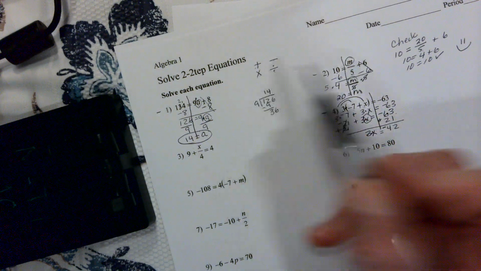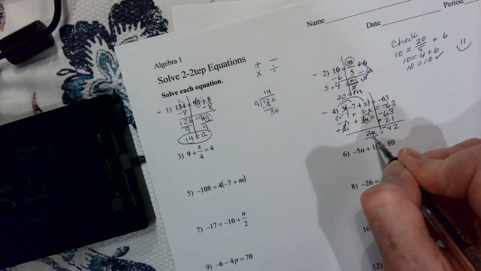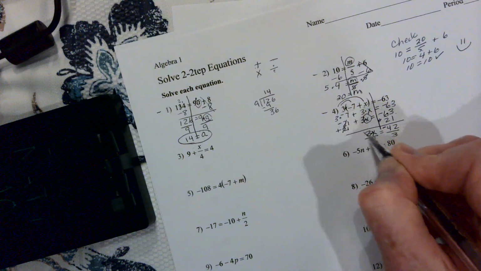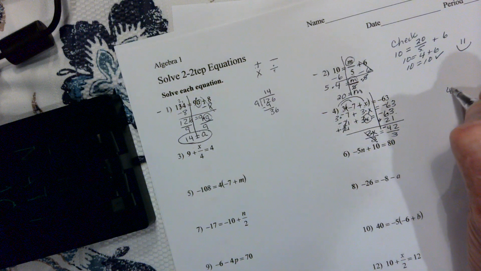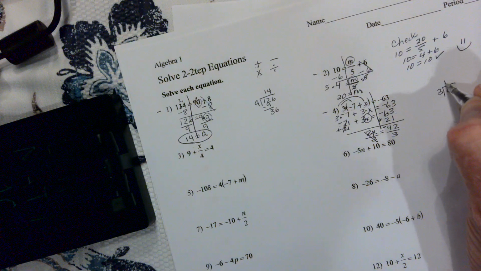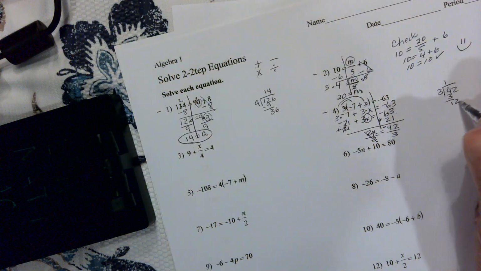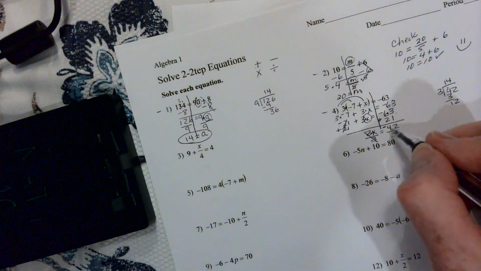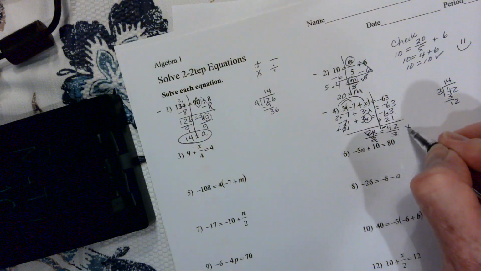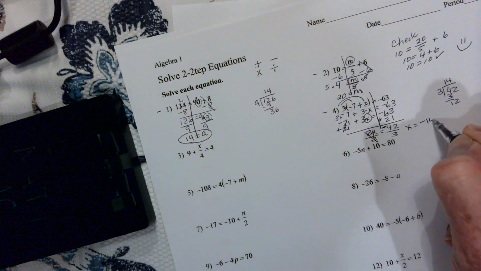Inverse of multiply is divide. I divide both sides by 3. And I've got 42 divided by 3. And notice it's negative, so x equals -14.